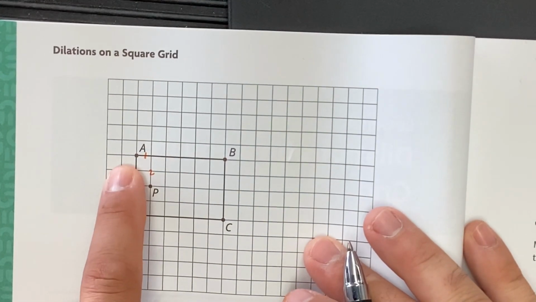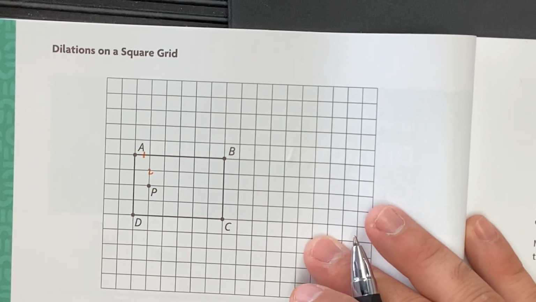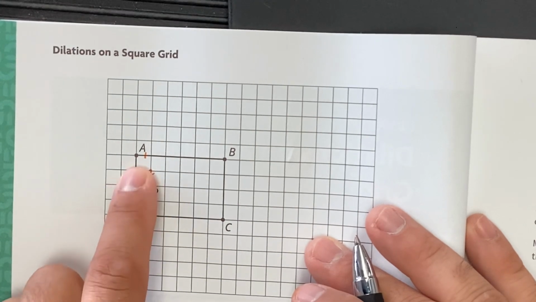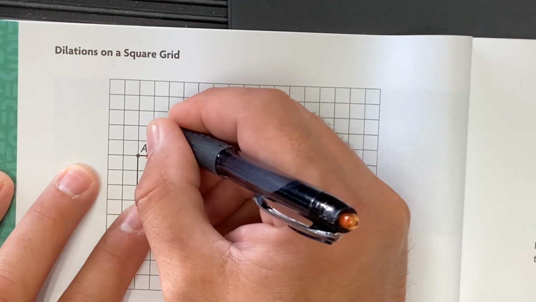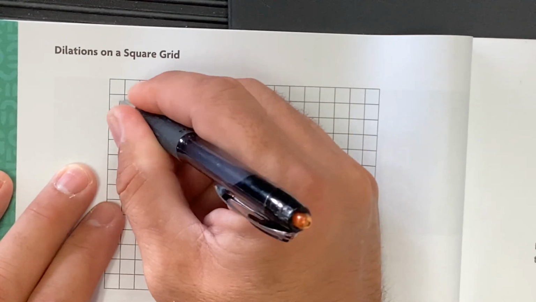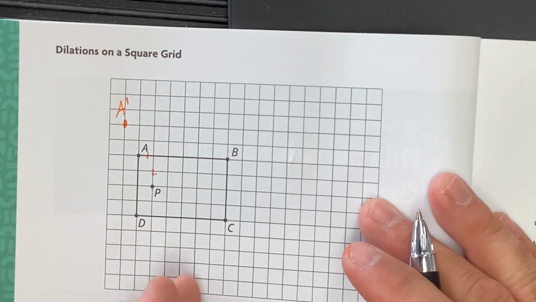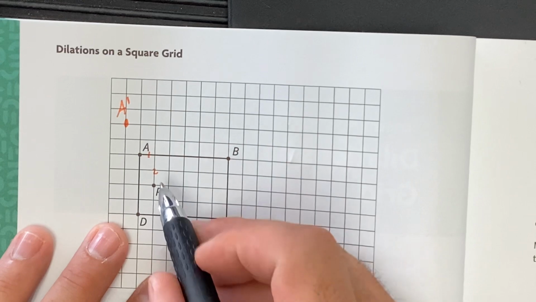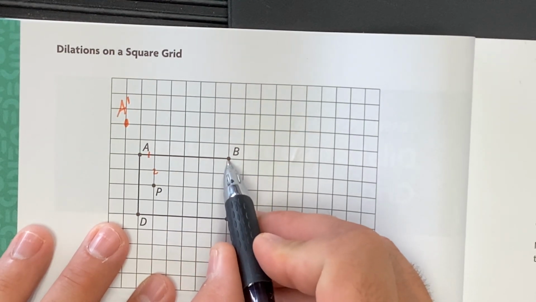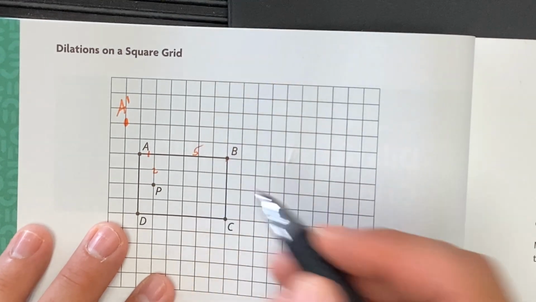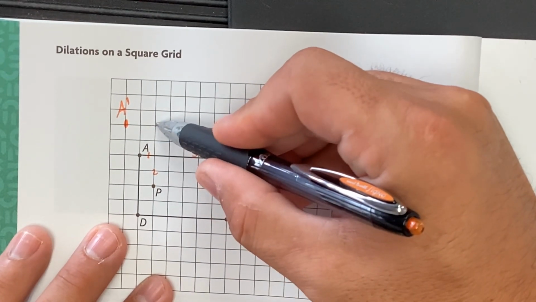So I go 2 up, 1 to the left. Scale factor of 2 means I'm going to double both of those. So what is 2 up, 1 to the left doubled? Well, it'd be 4 up and 2 to the left. And it's always from P here. So B is 2 up and 5 to the right. And I've got to double both of those. So it is now 4 up and 10 to the right.